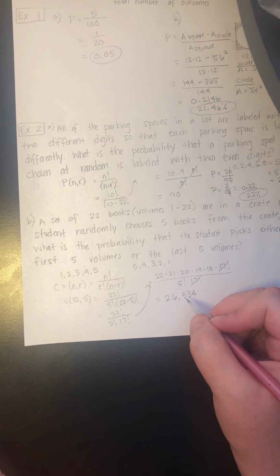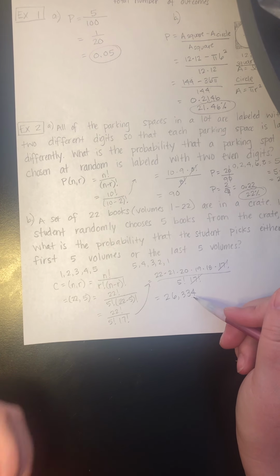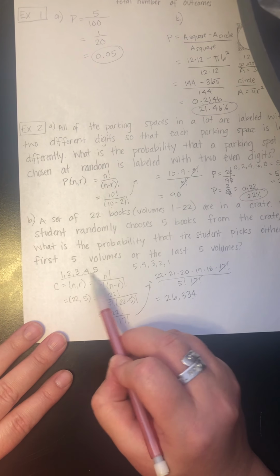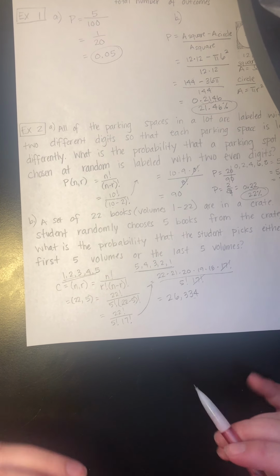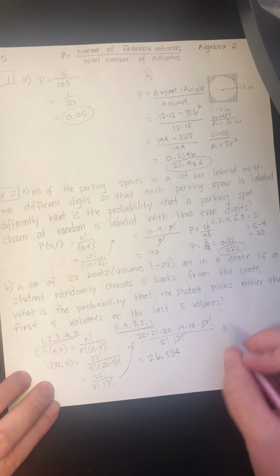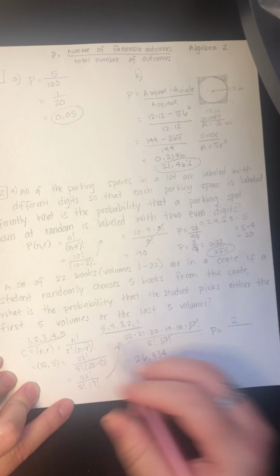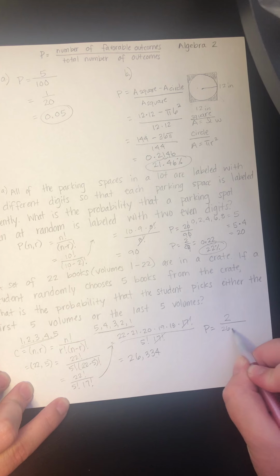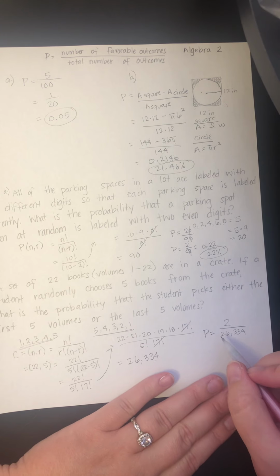Now they ask us, out of this total number of possibilities of a grouping of 5 books, we have 2 favorable outcomes. The first favorable outcome would be to choose volumes 1 through 5. The last favorable outcome, or second, would be to choose the last 5 volumes, volumes 18 to 22. So we have 2 favorable outcomes. Now we're going to use this formula up here to find the probability. Our 2 favorable outcomes, the first 5 or last 5, over our total number of combinations, 26,334. That's the total number of outcomes we could find.